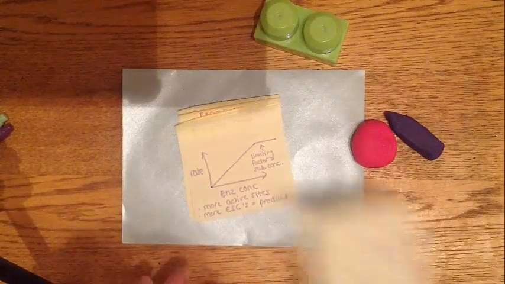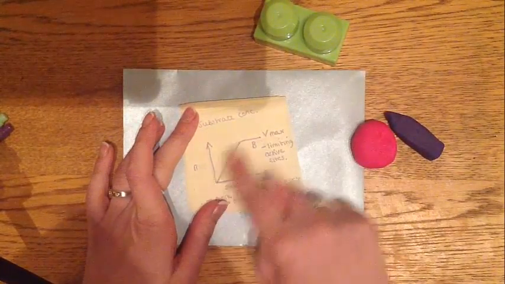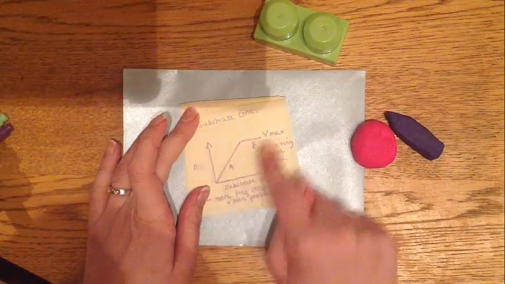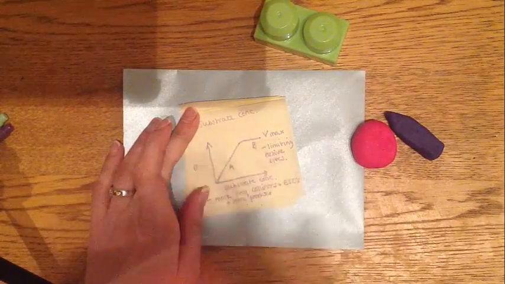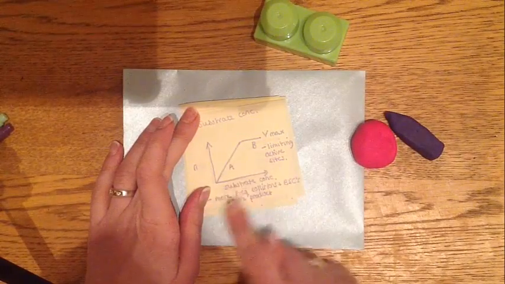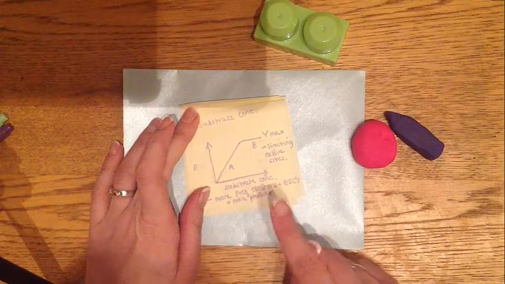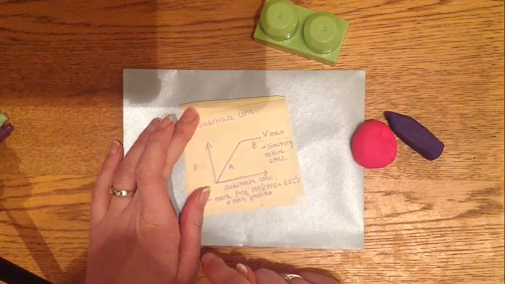The next thing we can look at is the effect of substrate concentration. We get a graph of two halves here, part A and B. As we increase substrate concentration here at A, we see that the rate increases, and that's because there are more frequent collisions, more enzyme substrate complexes and more product formed, the more substrate we have.